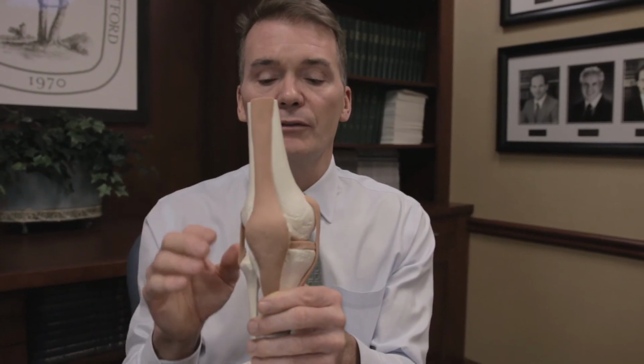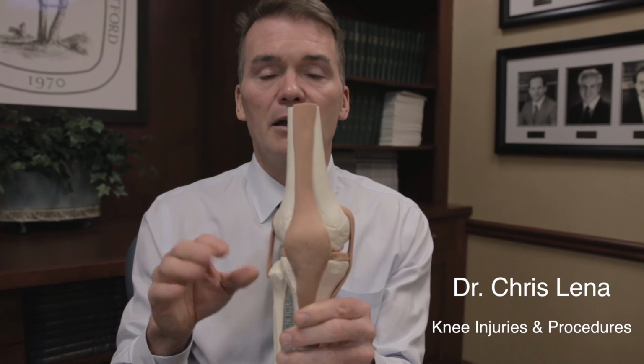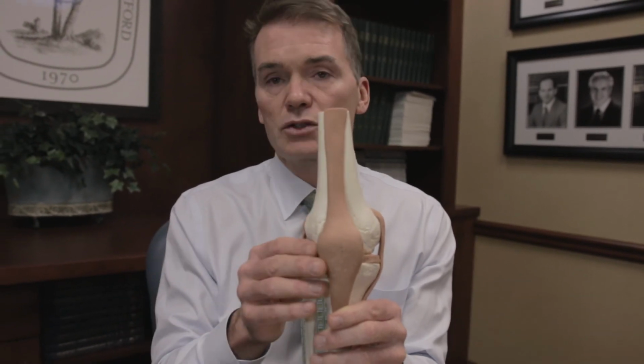So that is a quick view of all surgeries around the knee. Look forward to seeing you in the office and talking to you more about it.